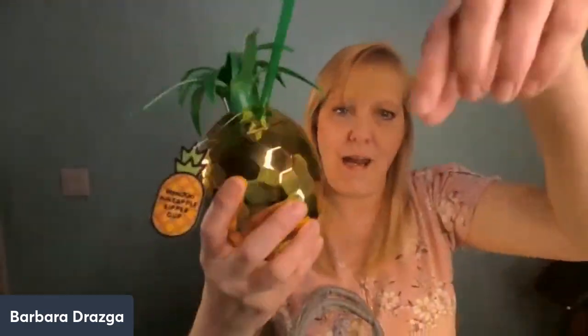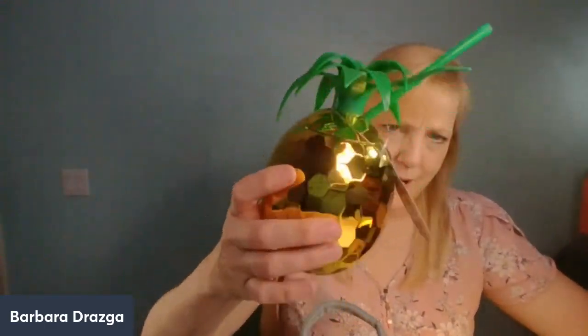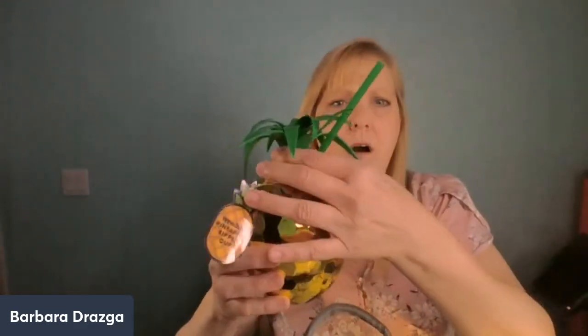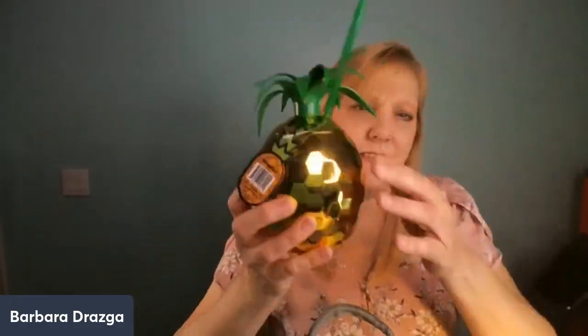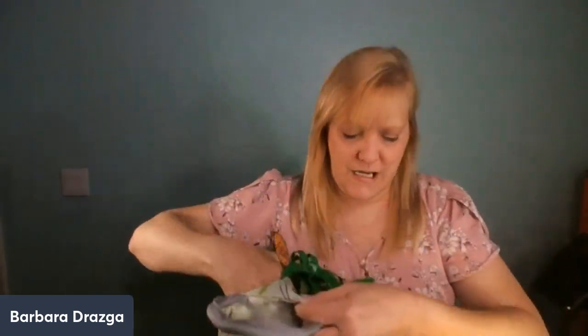So the next piece in this bundle, it's hard to see with the lighting, but it's gold and it looks kind of like a disco ball. Let me see if I can move the lighting here to make it a little easier for you to see. It's actually a pineapple wine cup. But you don't have to mark it as a wine cup. You can also put any beverage you want. It comes with a straw. It looks like a pineapple. And I love that it's gold, it looks like a disco ball, and it's insulated inside. So it's kind of quirky and funky. And it happens to fit perfectly in here.